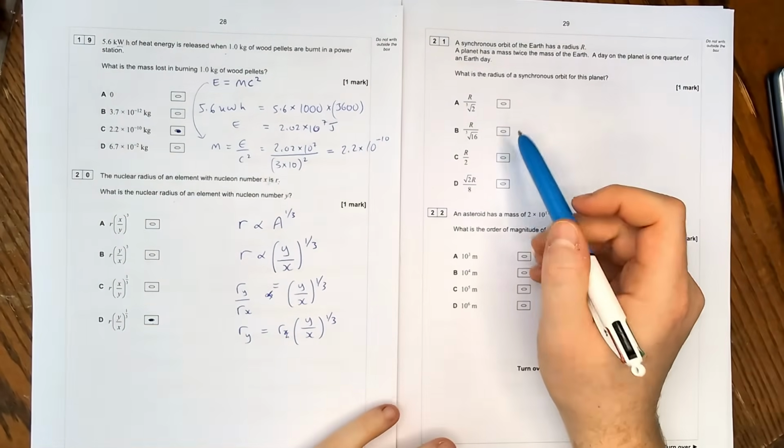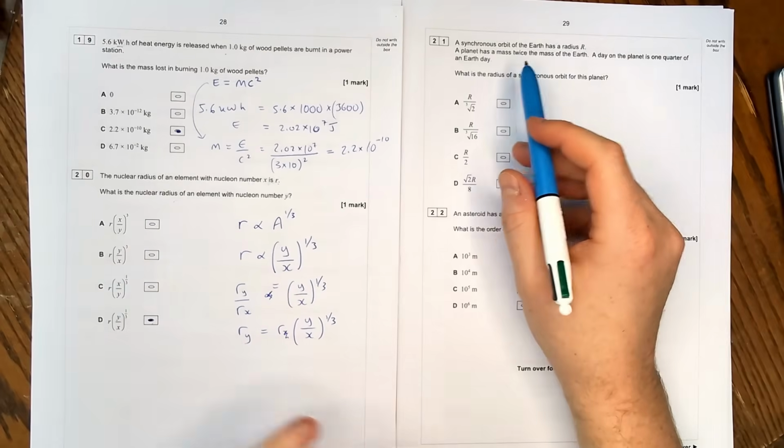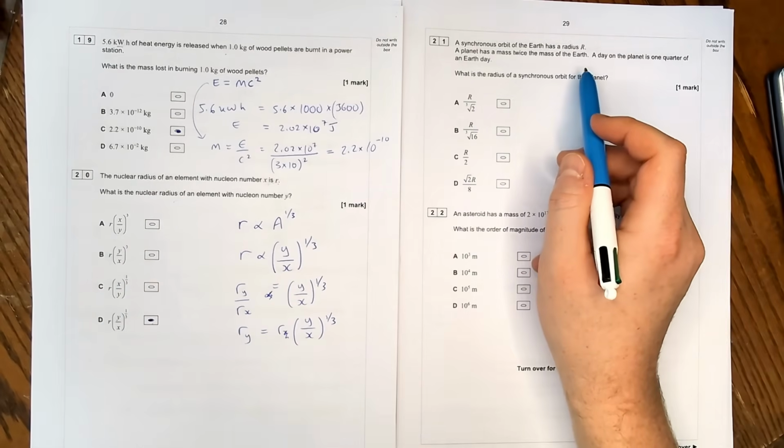Kepler's third law is a really important derivation. It comes up in this question, even though you don't have to derive the law, but we're after the radius of a synchronous orbit for a certain planet.